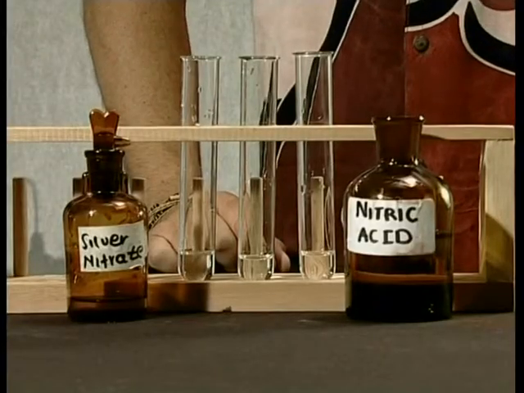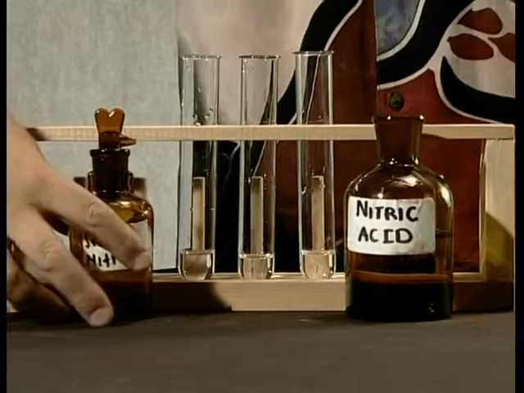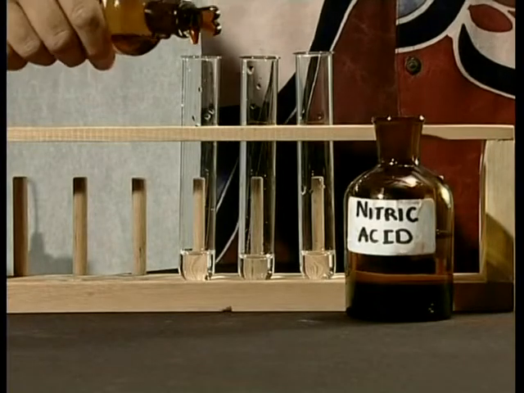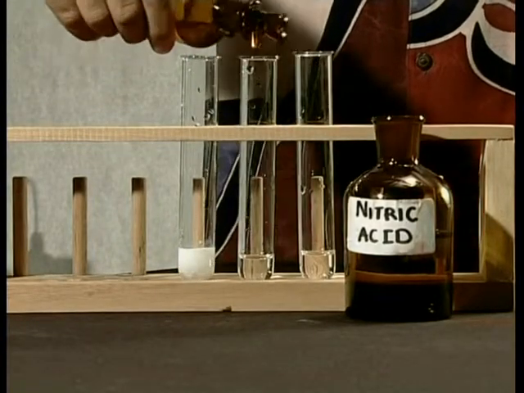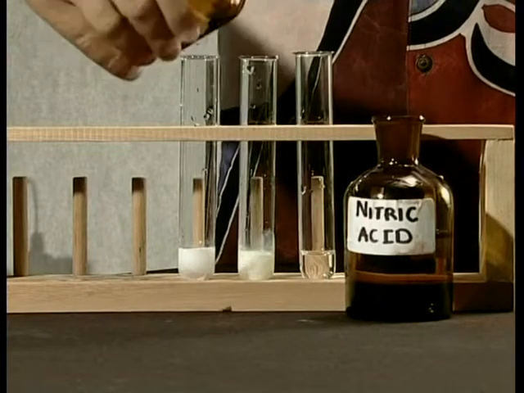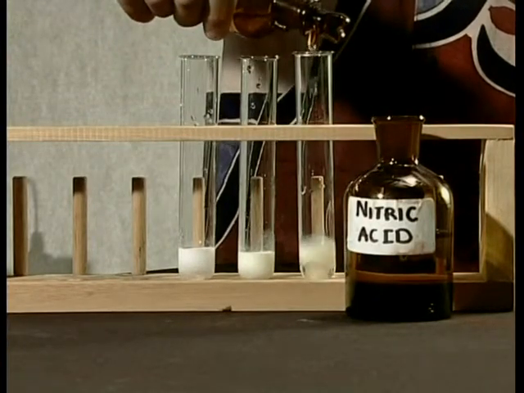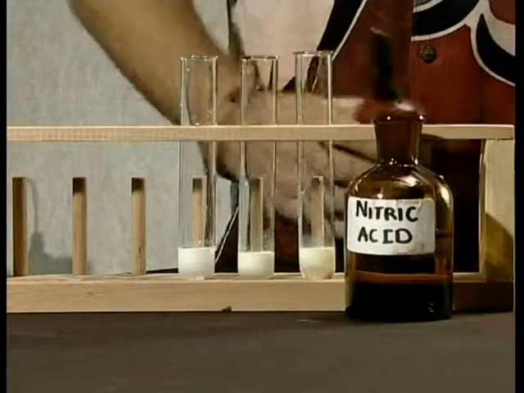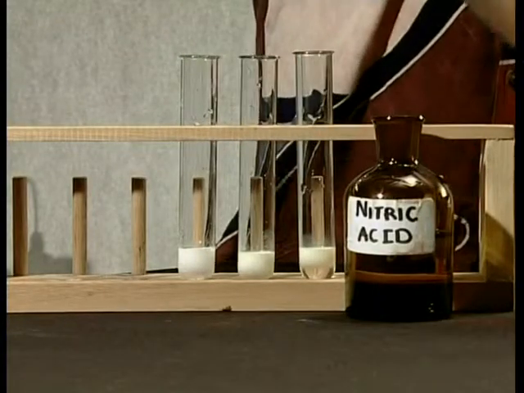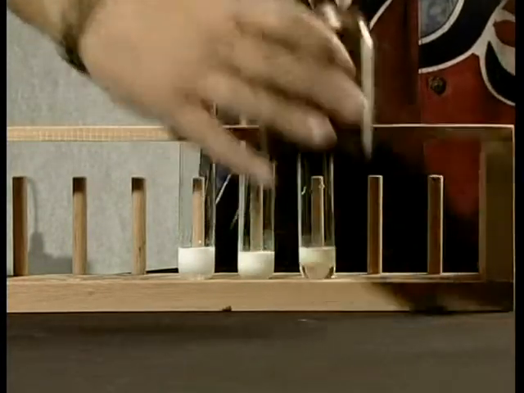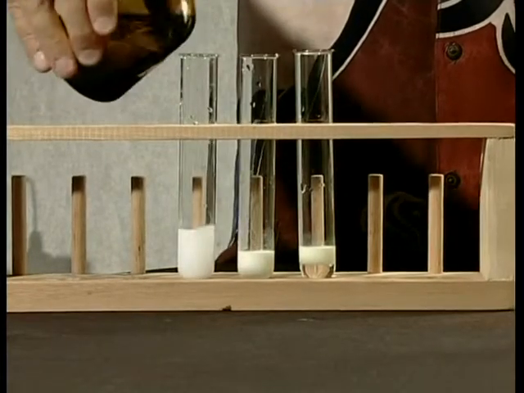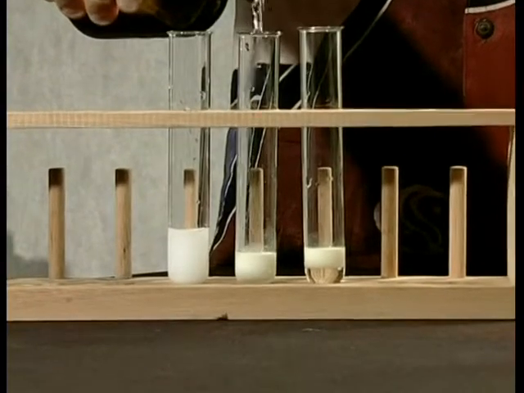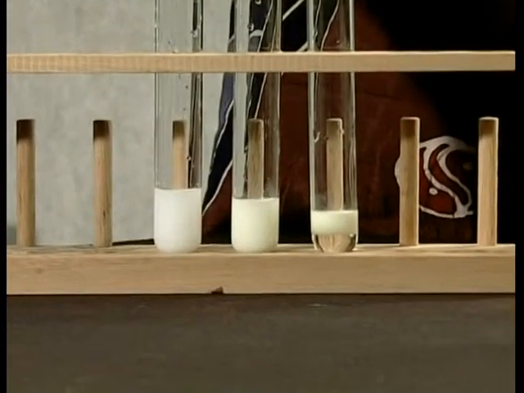We need to place a little of each halide in a test tube and then add a few drops of the solution silver nitrate to each test tube. After a few minutes, add a few drops of nitric acid to each test tube. Look carefully at what happens in each of the test tubes and take note of what you see.